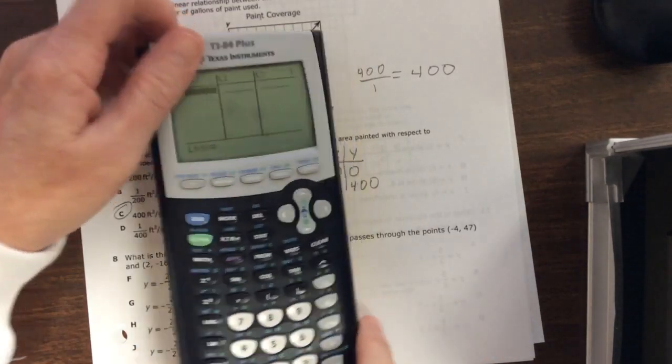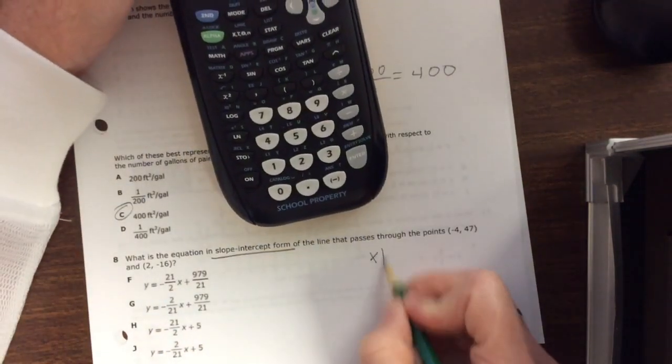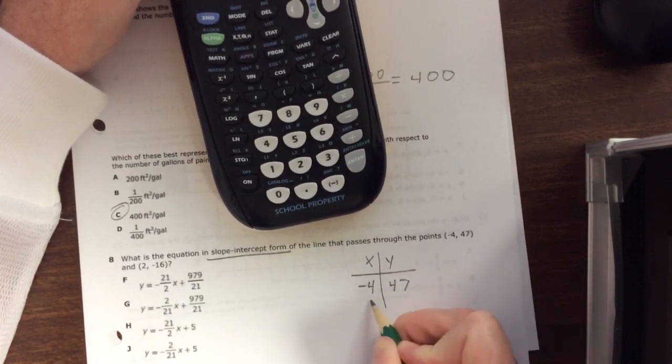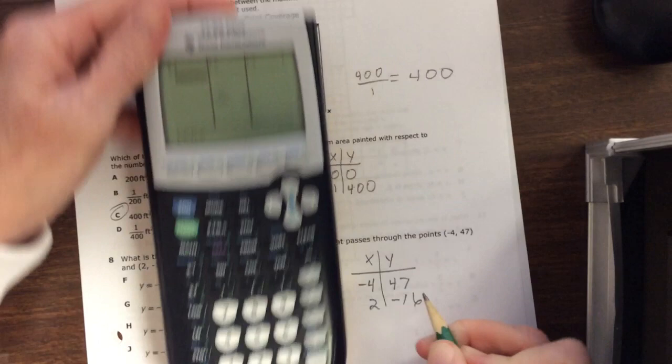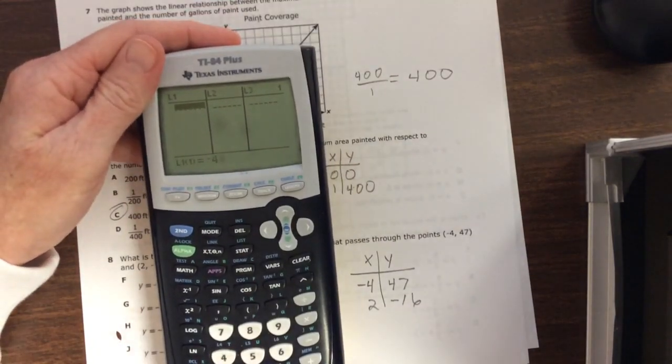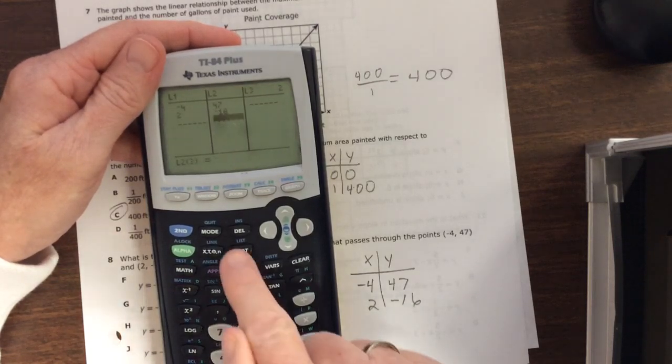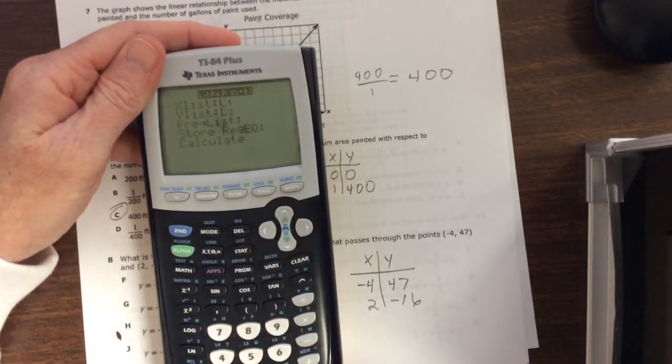And I'm going to put in, I know I have -4 and 47, and I have 2 and -16. So I have a -4, a 2, I'm going to tab over, I have 47, and I have -16. Stat, tab 4, enter.